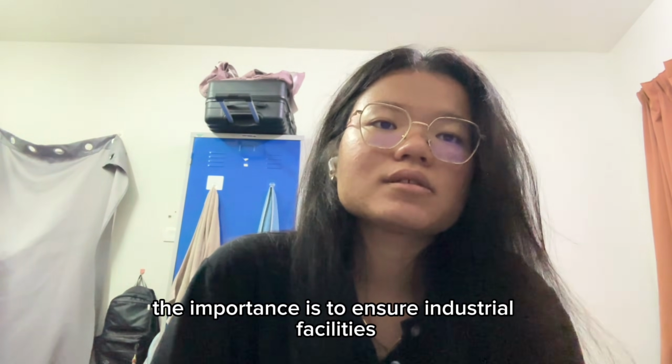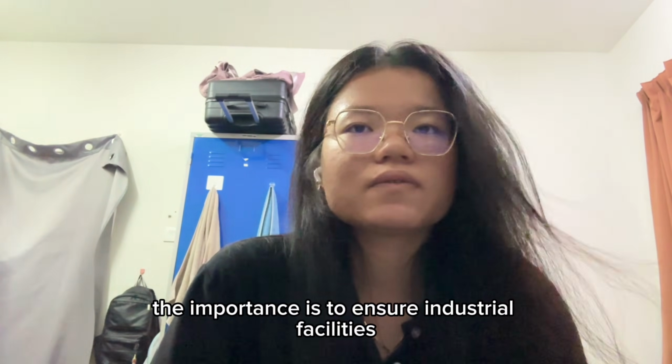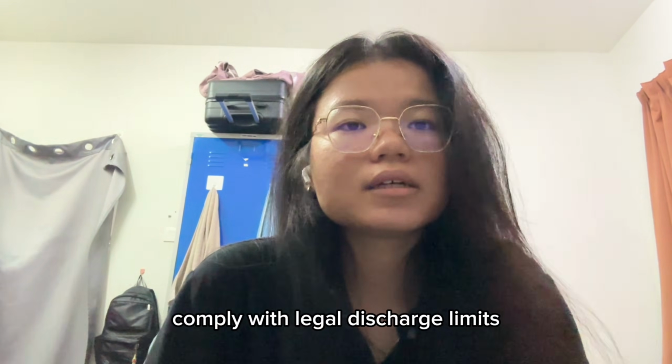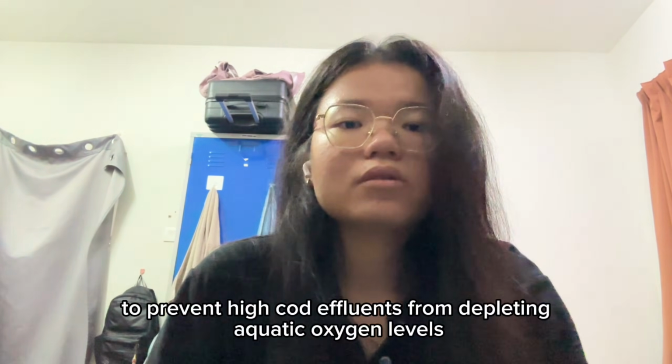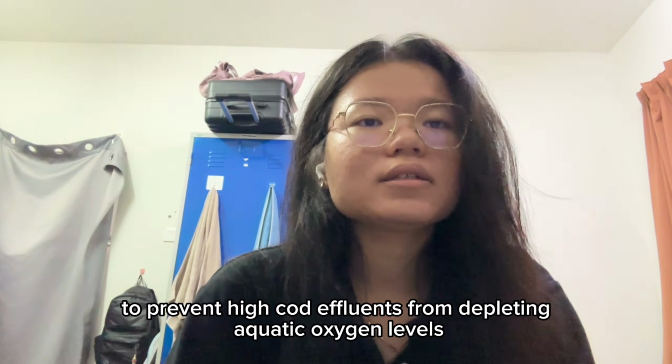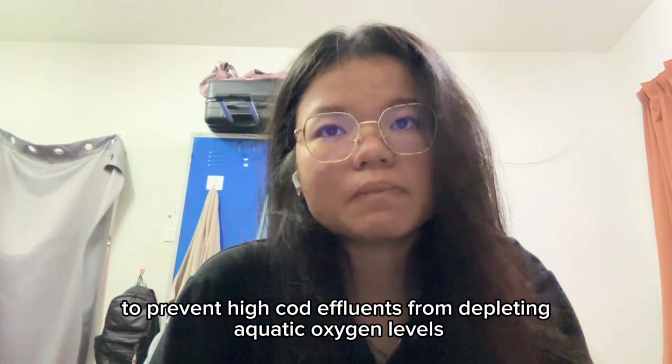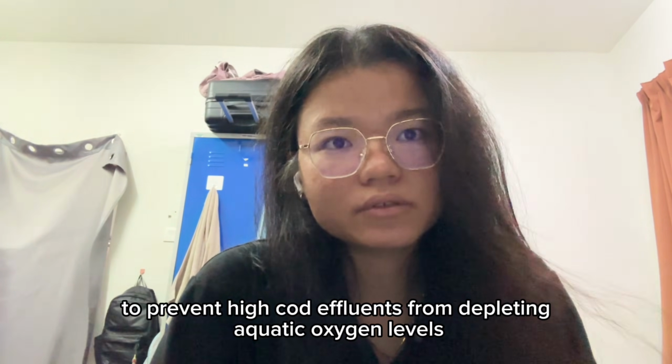So the importance is to ensure industrial facilities comply with legal discharge limits to prevent high COD effluents from depleting aquatic oxygen levels. Yeah, that's all from me.